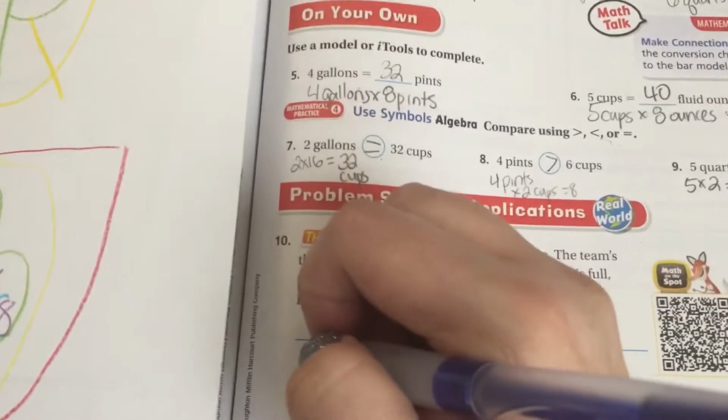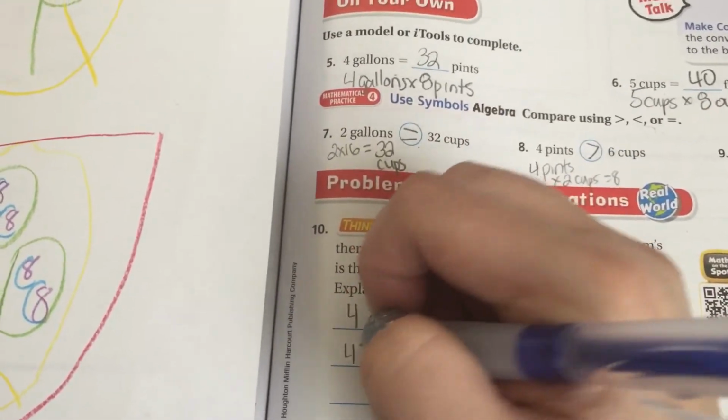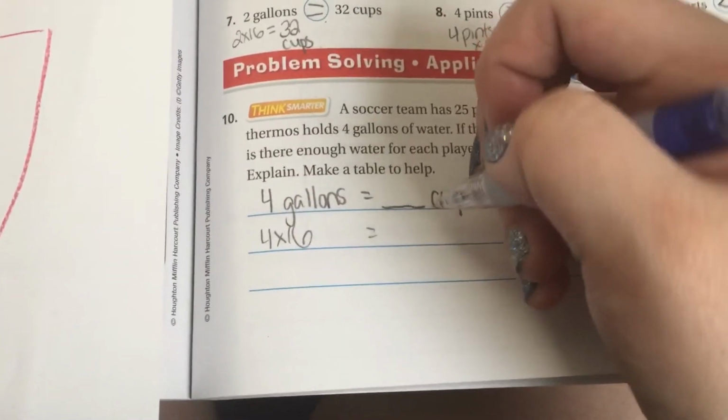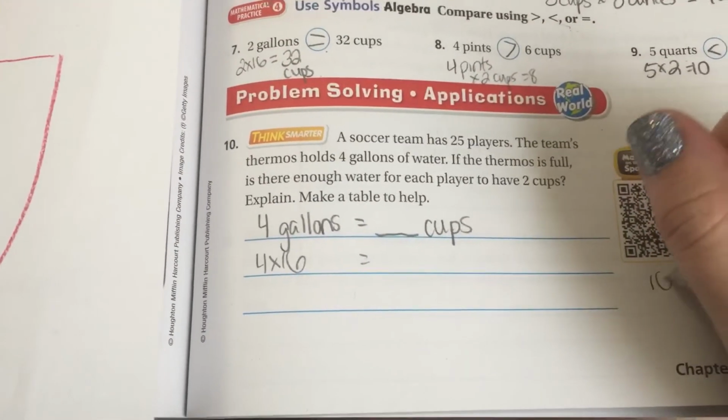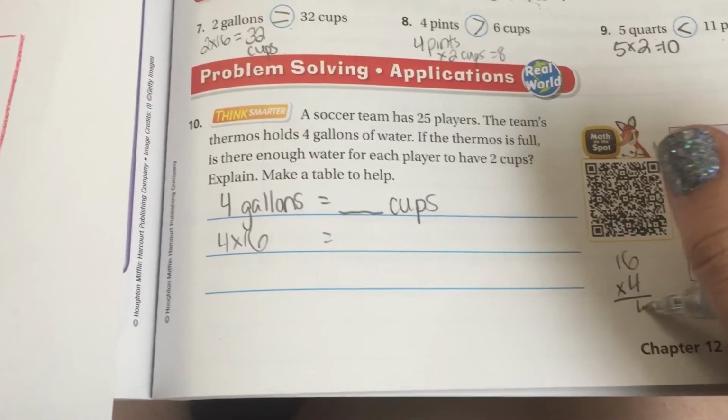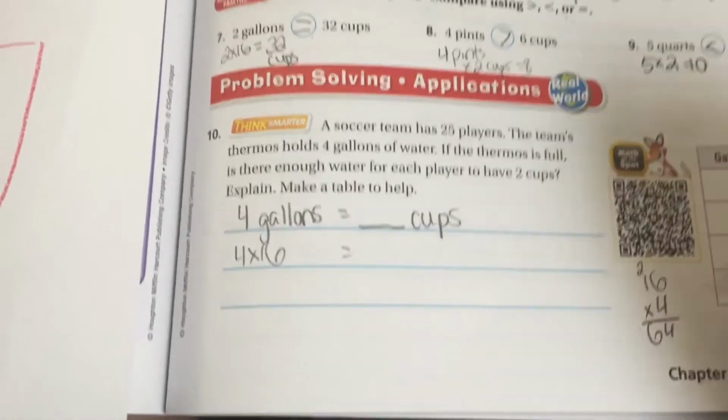Again, if you come over here, count all the cups inside that gallon, you get 16 of them. So I'm going to do 4 times 16, which equals, if you're not sure, come off to the side, 64.